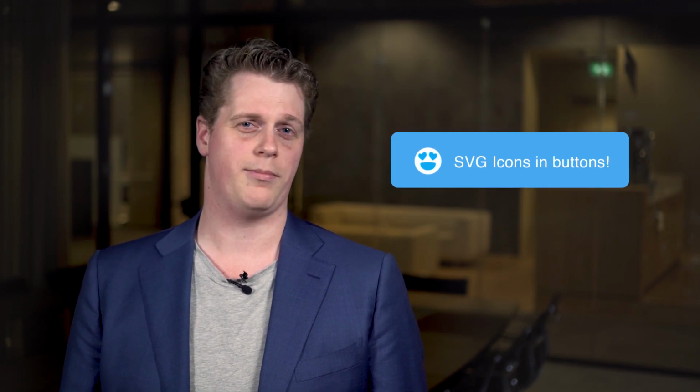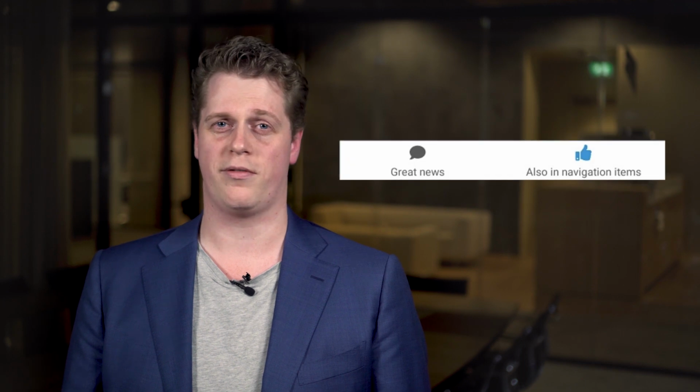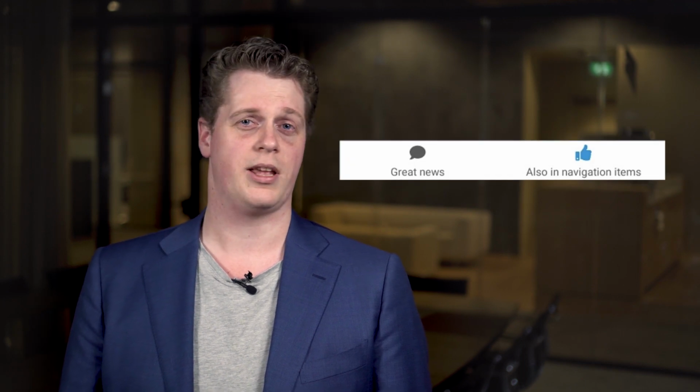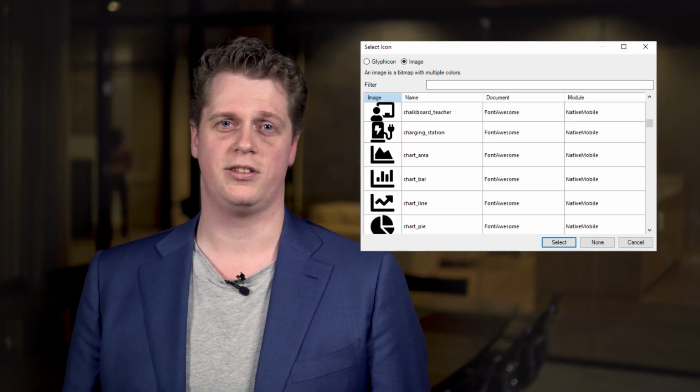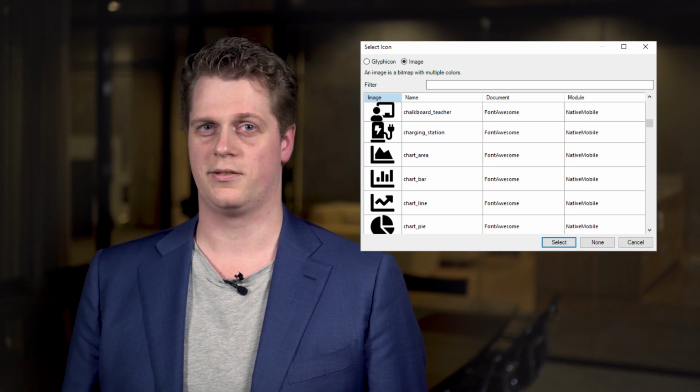Last year, we added support for SVG images in web apps. With this release, we've also added SVG support for native mobile apps, including SVG icons that can be used in buttons and the bottom navigation. These can be colored and configured just like regular icons. Since many icon providers also provide their icons in SVG, this allows you to use any icon you want. For example, you could create your own image collection with all of Font Awesome icons.